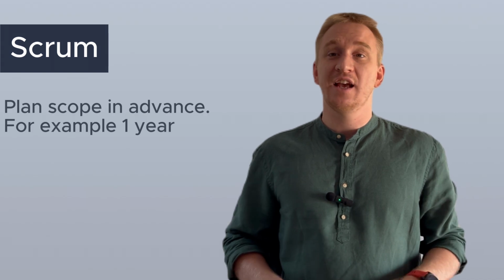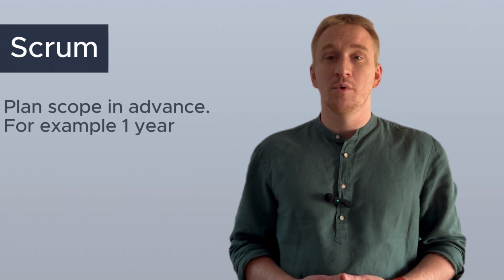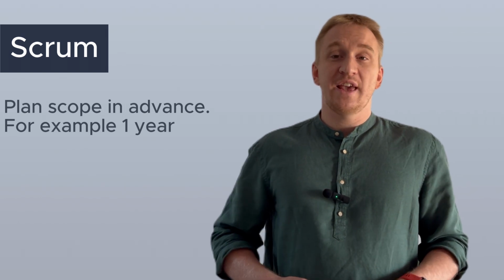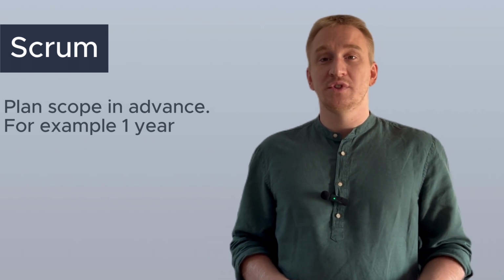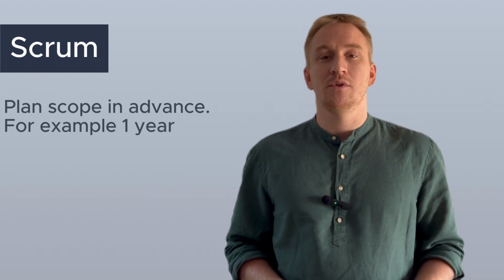While Scrum is better to use when you, for example, are in the active phase of CRM development, you need to strictly plan scope of work for 1 year. Once the active development is done and you moved into maintenance mode, you can switch to the Kanban workflow.